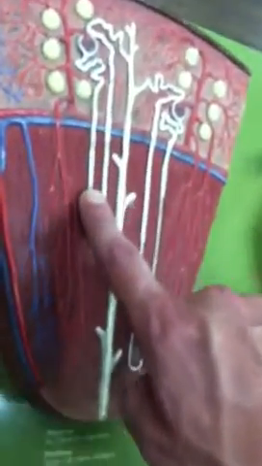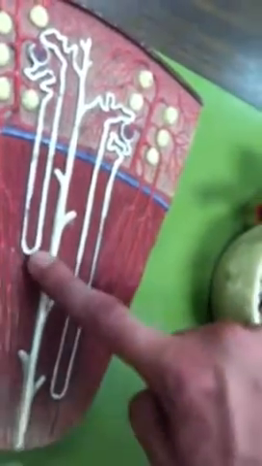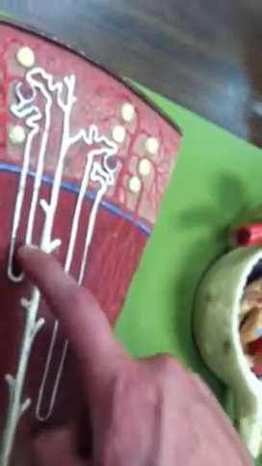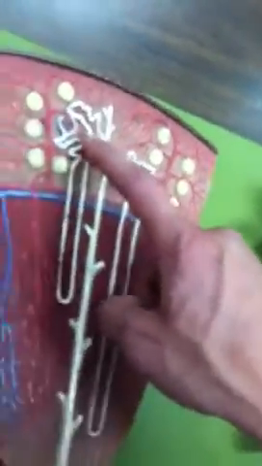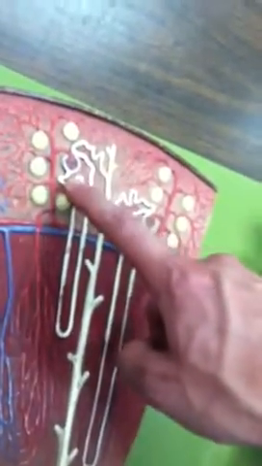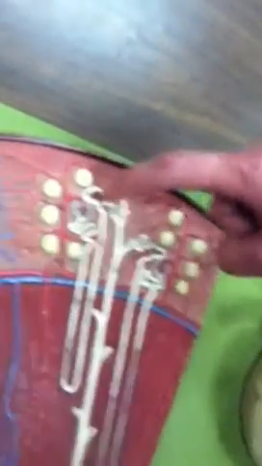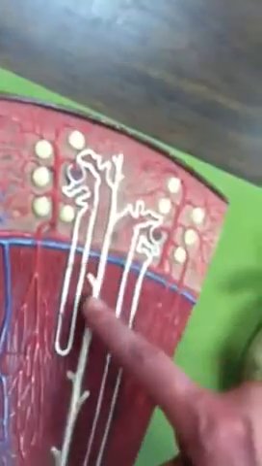Then we go down the descending limb. Then we get our loop of Henle where it turns around. Then we go through what? Ascending limb, which brings us to what? It's no longer PCT, not proximal, but distal, so DCT. And a DCT then drains into a big tube called a collecting duct.